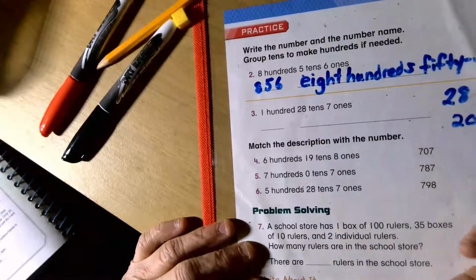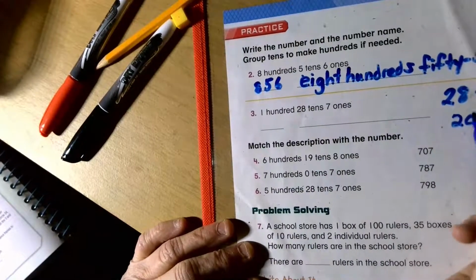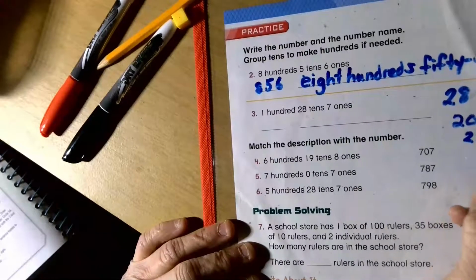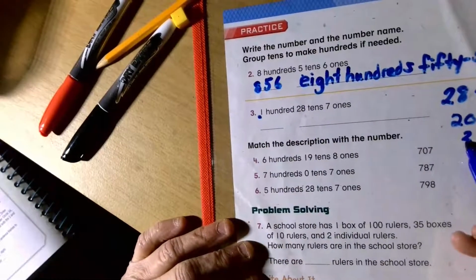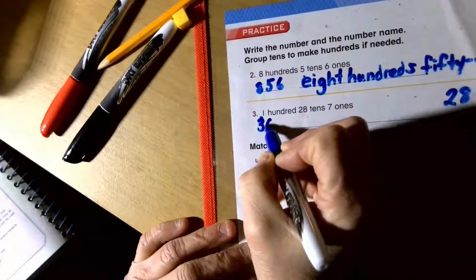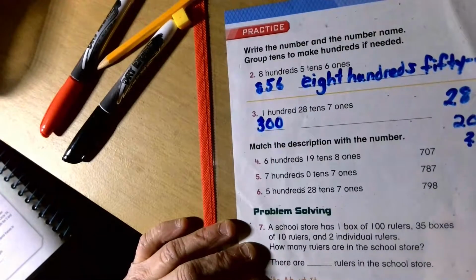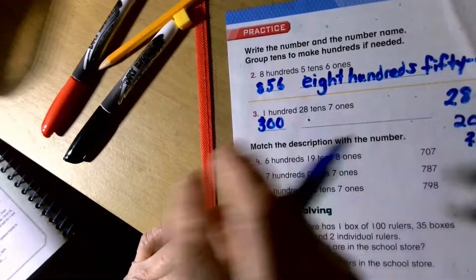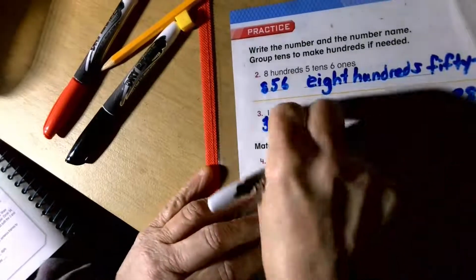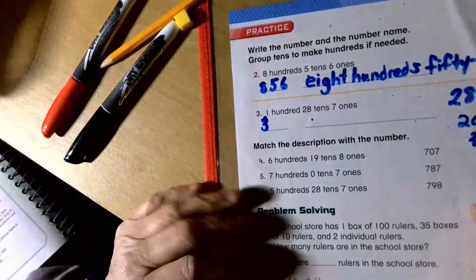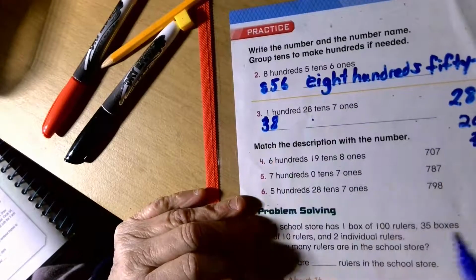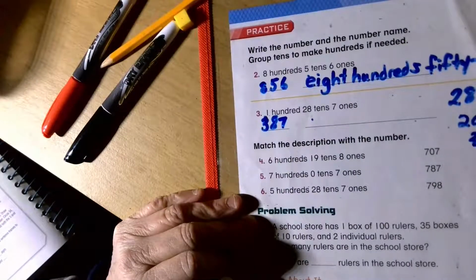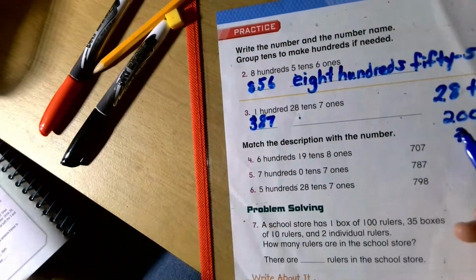So now, if we had 200 tens, we can give this 200 as how many hundreds? Just 2. So now we have 100 plus 200 is 300. And then we had 8 tens left over. Okay. So that's 300. We had 8 tens, 80. And then we had the 7 ones. So it's 387.